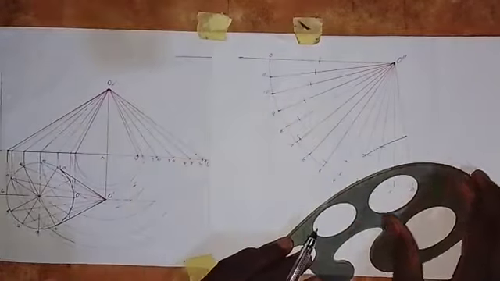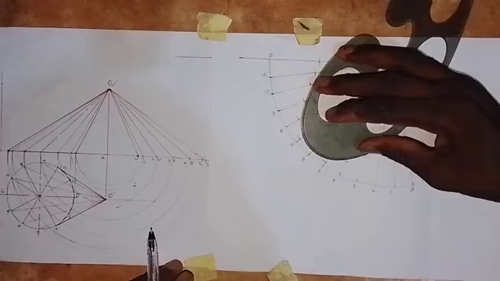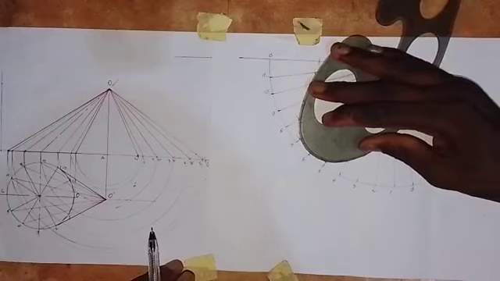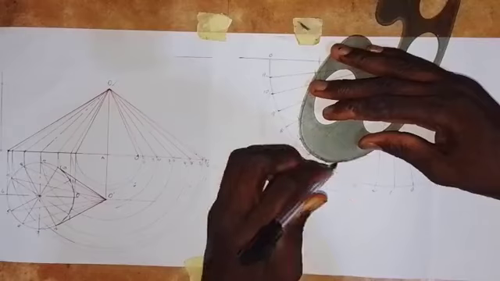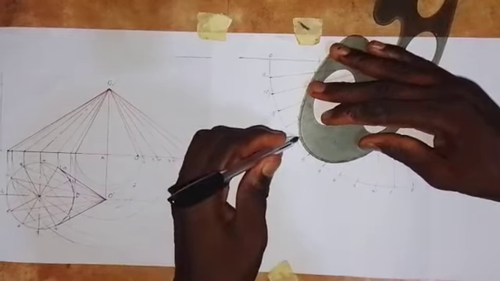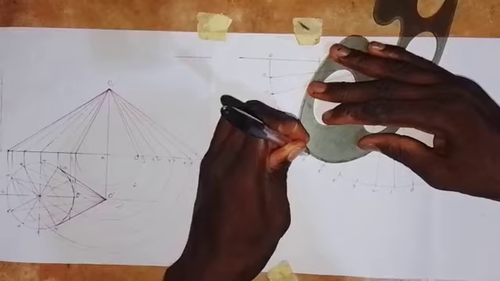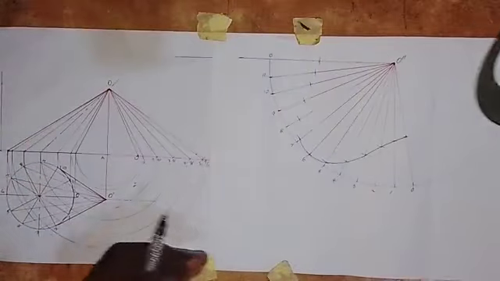Okay, so I have this curve, and then here on this side I have to look at it. All right, so I can join these points together like this. So if I adjust it, I can connect these 3 points together like this. Okay, so you can see them.